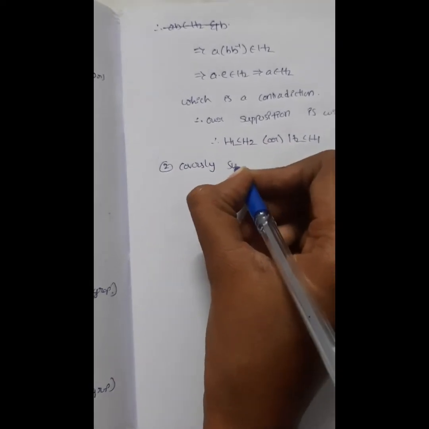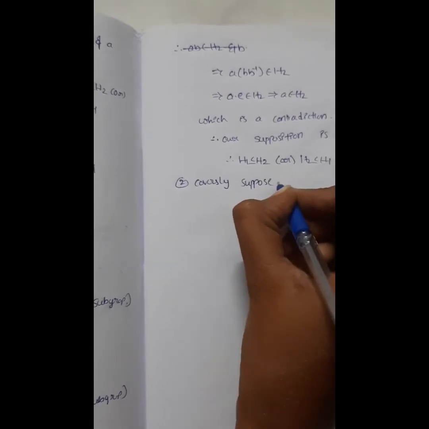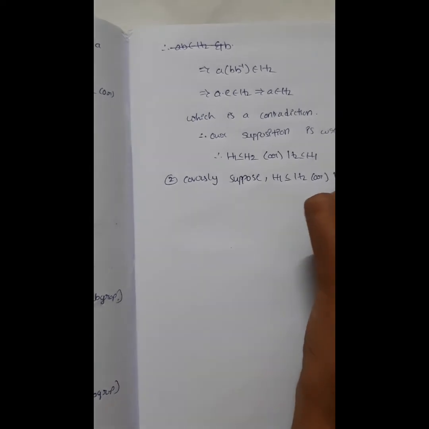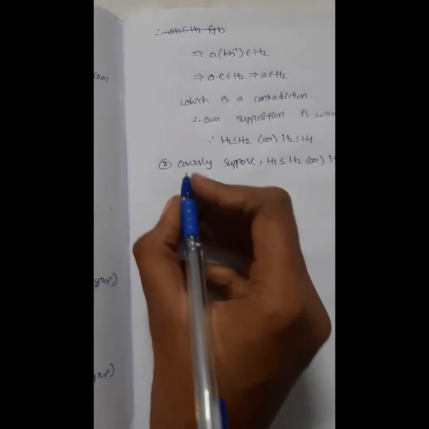Conversely, suppose H1 is less than or equal to H2 or H2 is less than or equal to H1.